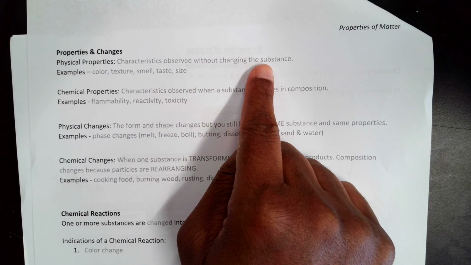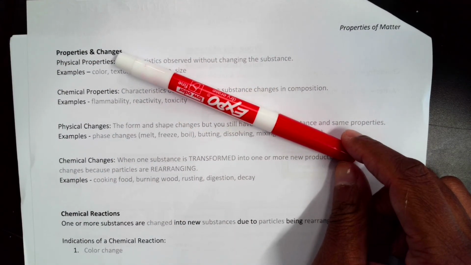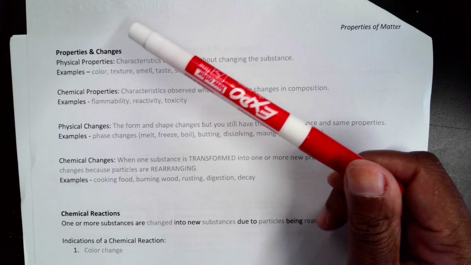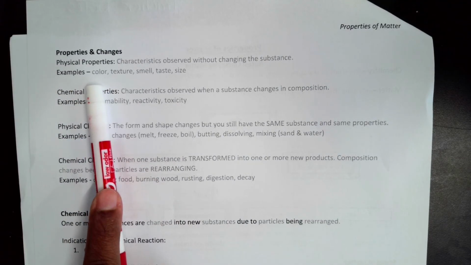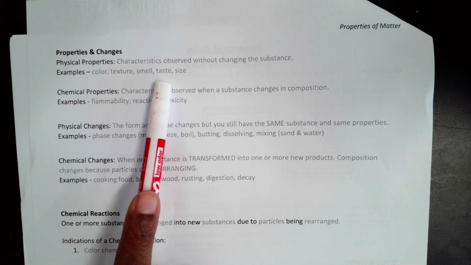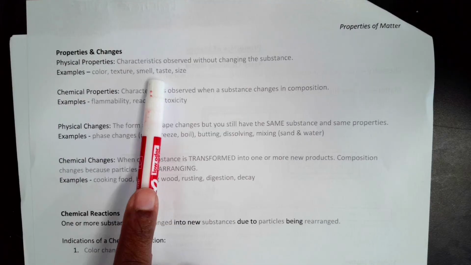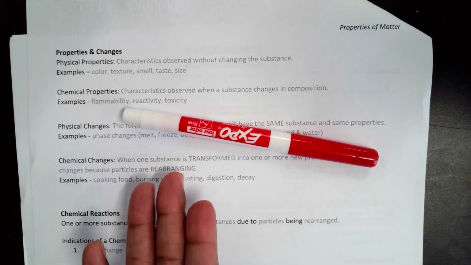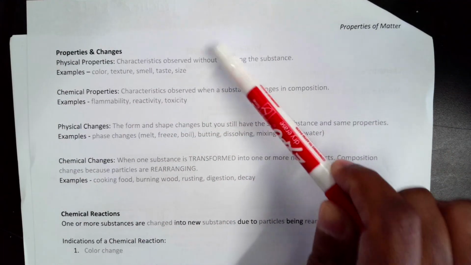For example, I'm observing that this marker is red. The fact that this is red and I observe it doesn't change that it's a red marker. So if you look, color is a physical property. Texture, smell, taste, size. I can taste something and I'm not changing the substance. I'm observing the size of this pen and it's not changing the substance. So those are physical properties.